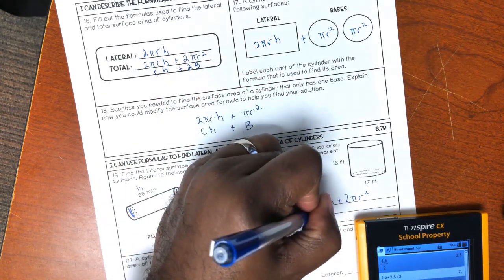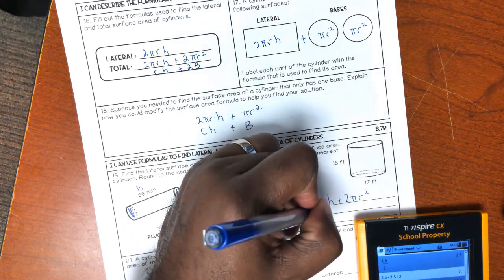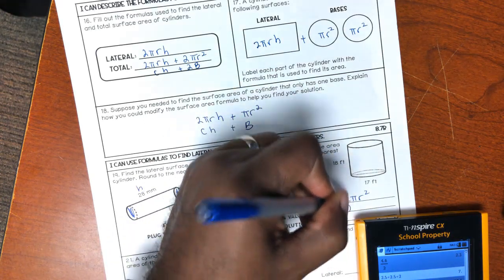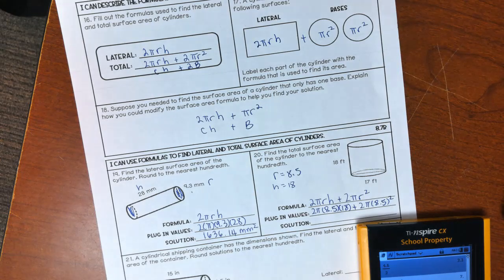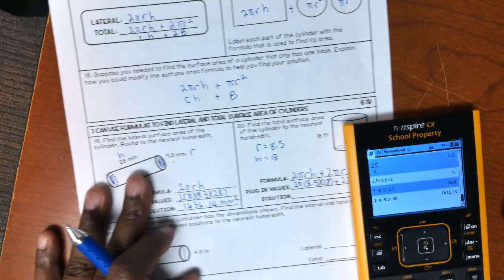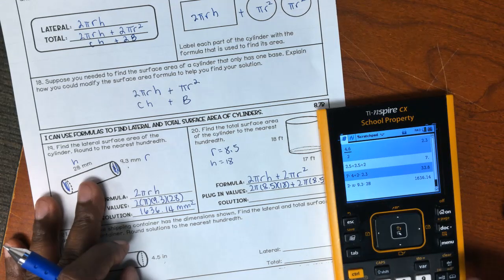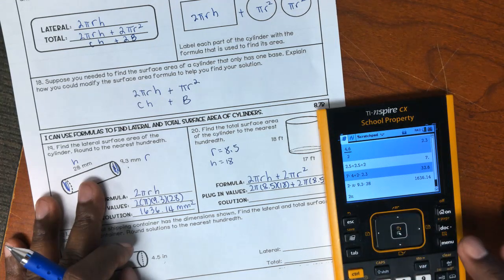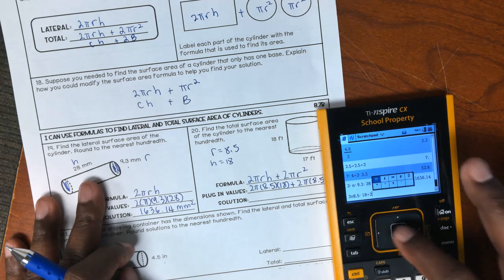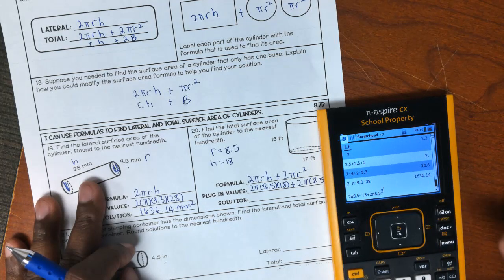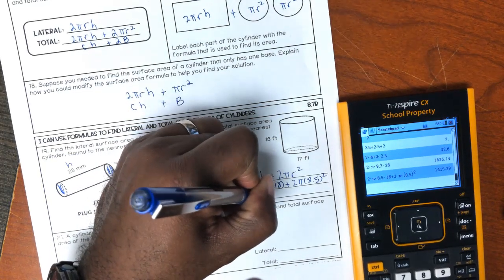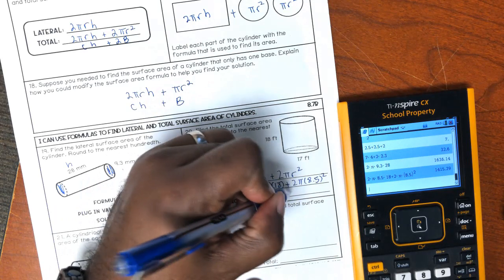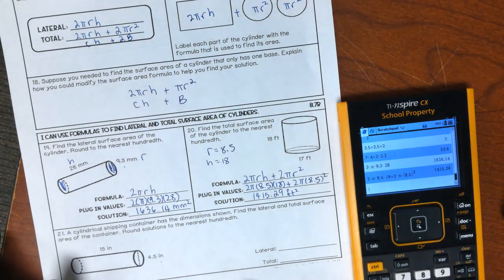So by plugging the values, it's 2 pi, and then we have 8.5 times 18 plus 2 pi 8.5 squared. We're going to multiply and add all that up together, use our handy dandy calculator. Let's see what we get. So we have 2 pi 8.5 times 18 plus 2 pi 8.5 squared. Our total surface area is going to be 1,415.29 feet squared, or square feet. So that's our total surface area.